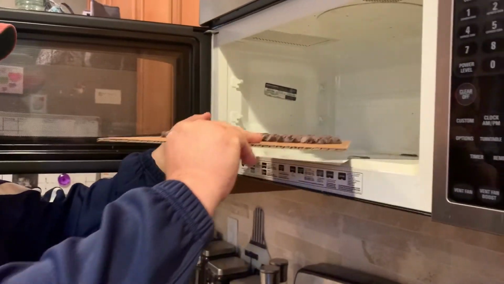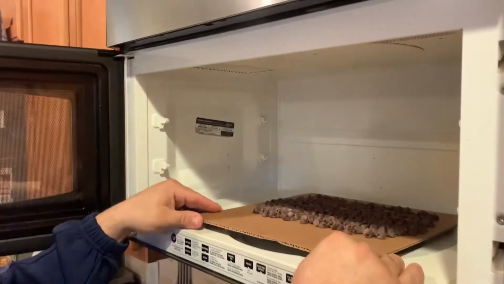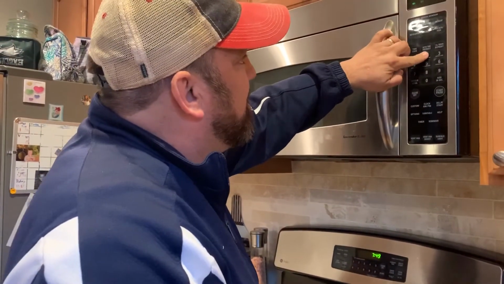I'm going to put them in right here. And by the way, the light went out on the microwave. So there it is right there, and now we can close the door. Lastly, we're going to run the microwave for about 25 seconds. Not much more, 25 to 30 seconds. So time cook, 25, and we're going to hit start. Let's let this cook for about 25 seconds.